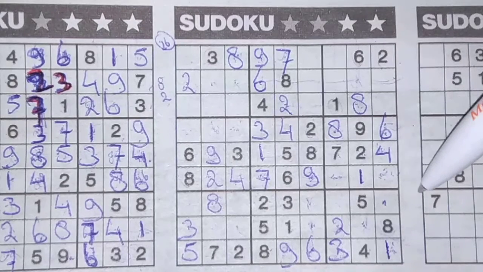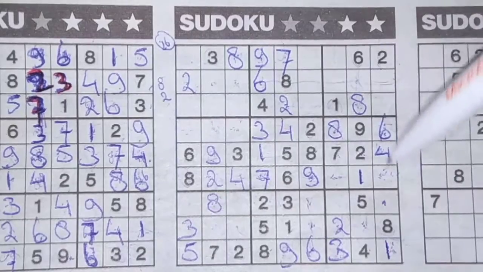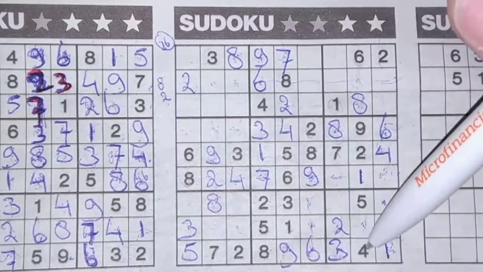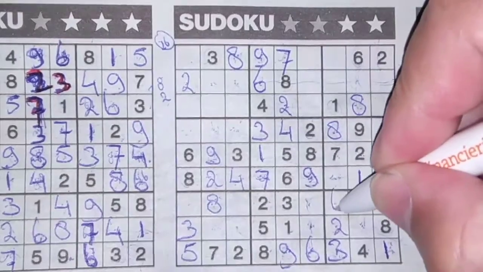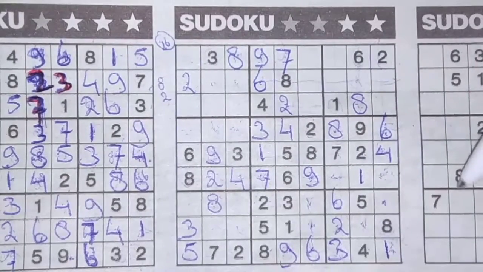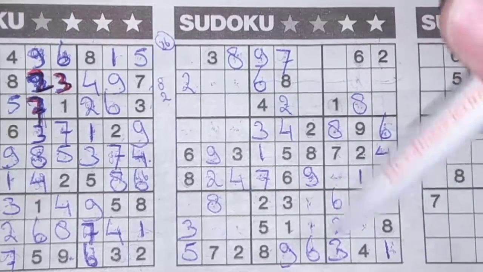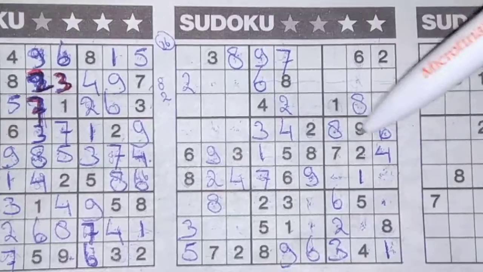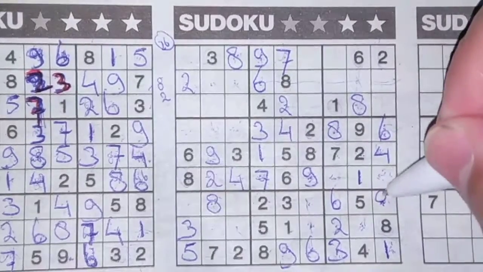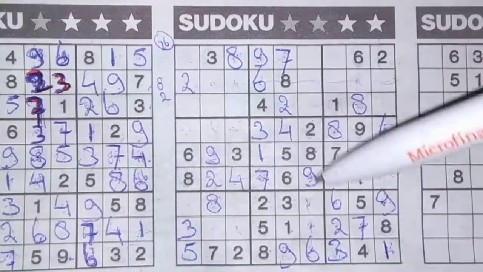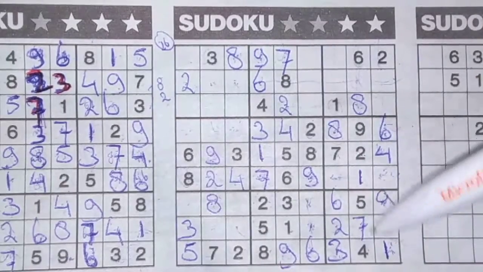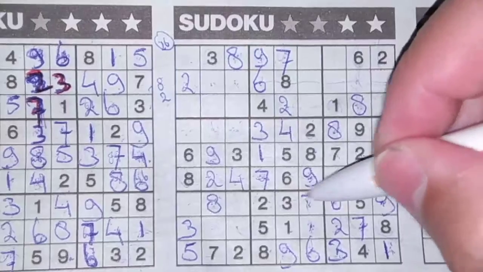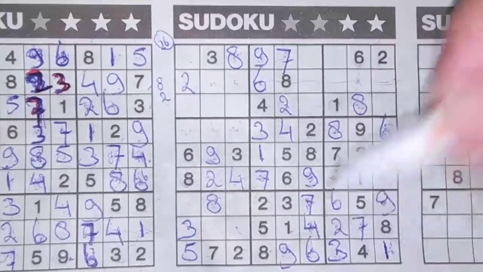7, 9, 6 in this column, 6 in the column next. So in that column, the only place for the 6 should be there. Two numbers left in this big square, the 9 and the 7. We have a 9 here, no 9 there, 9 should be here, and the 7 goes there. And remember, these two numbers are the 7 and the 4. We have a 7 now, no 7 there, 7 should be here, and the 4 goes there.